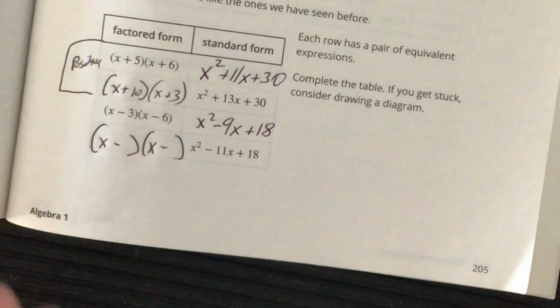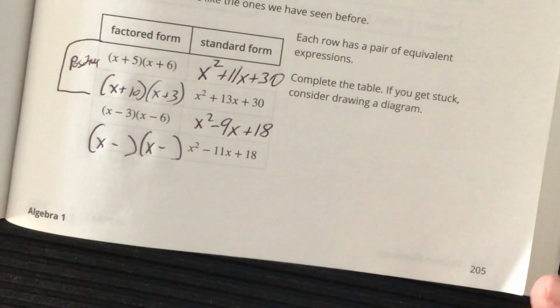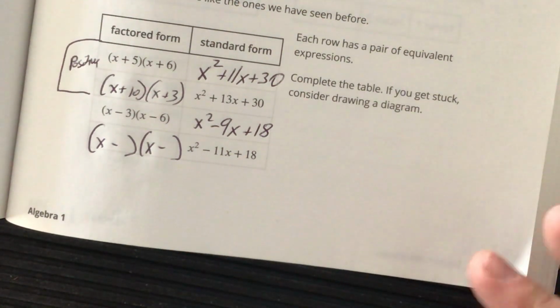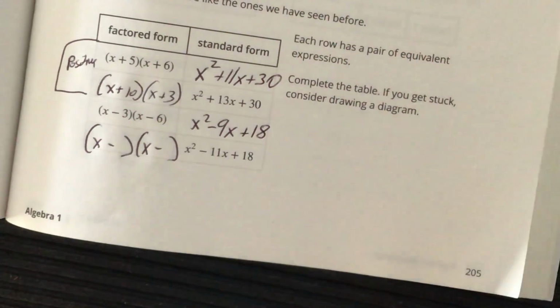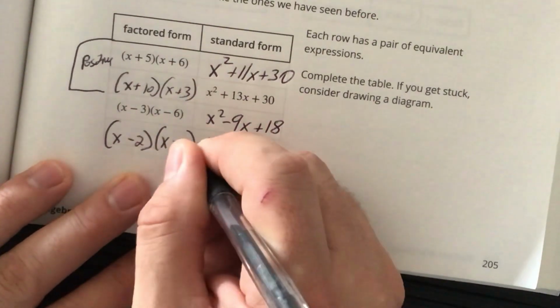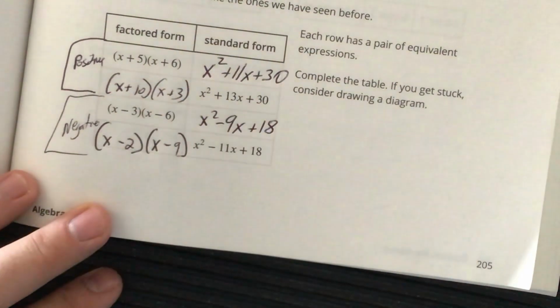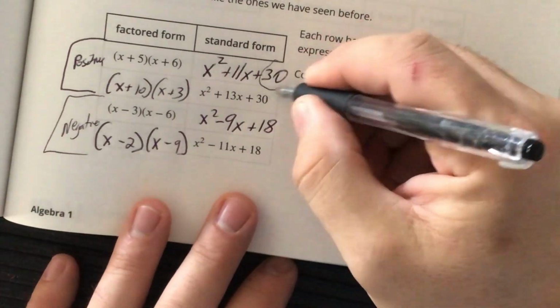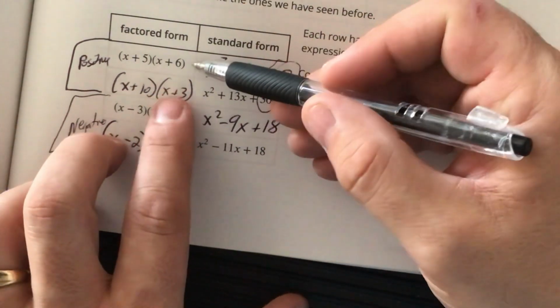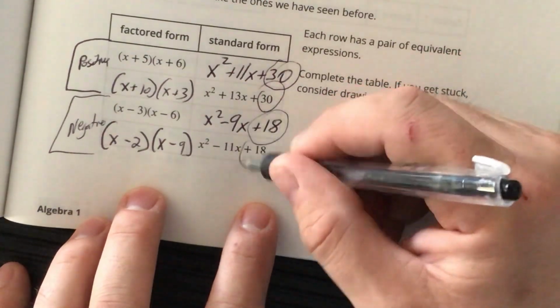Factors of 18 that add up to 11. 1 and 18, 2 and 9, 3 and 6, 2 and 9. Okay, notice how both of those are negative. Notice it was factors of 30 for both, just different middle terms. This one, factors of 18 for both.